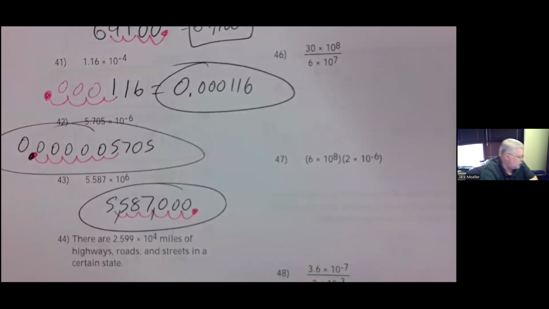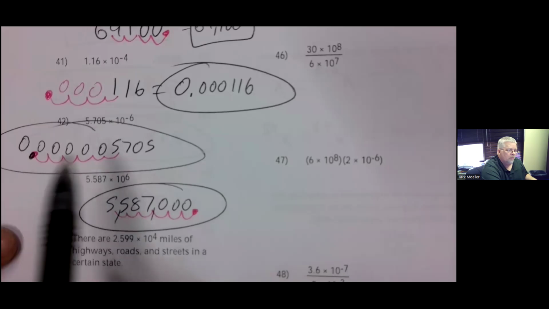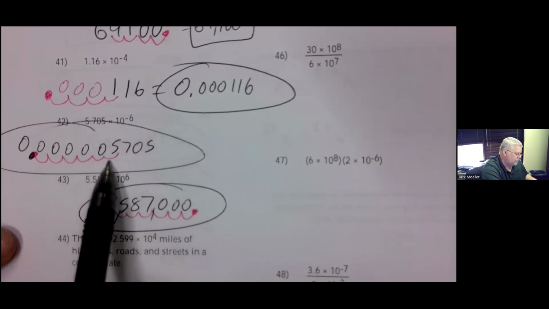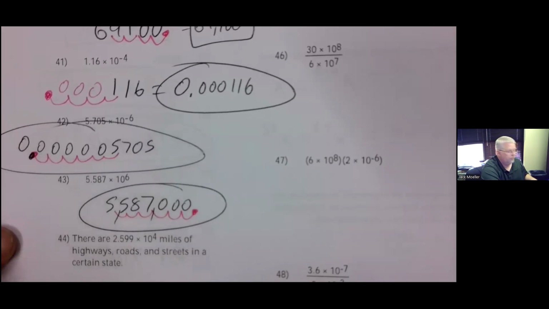Okay, so 5.705 times 10 to the negative 6. Negative exponent means we have a small decimal number, so we're moving the decimal to the left. And we got to move it 6 places. So the first place puts it in front of the 5. Then we need to move it 5 more places. So we end up adding 1, 2, 3, 4, 5 zeros before we get to the decimal.